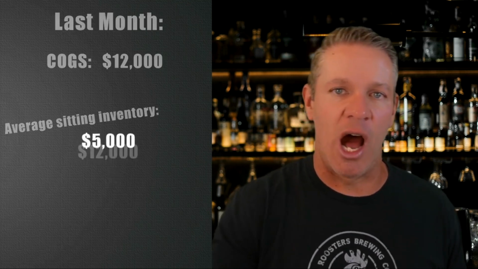Now we divide your COGS by your average sitting inventory and you get 2.4. You turned over your inventory 2.4 times that month, meaning you went through your inventory once, you went through your inventory again, and then you went through it four-tenths again. Does that make sense? Okay, good. In just a minute, I will tell you what a good turnover rate is and what a bad turnover rate is for both the bar and your food.